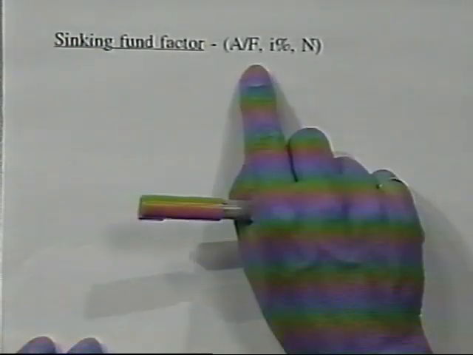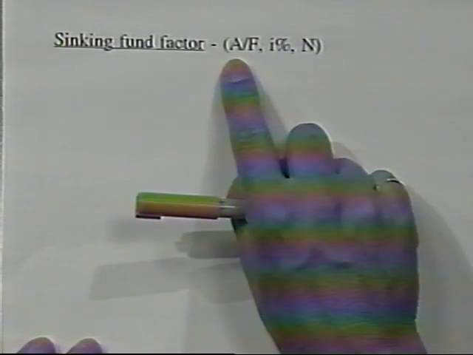The first of the two conversion factors is the sinking fund factor. It allows us, again, to go from a future worth to an annuity for a given interest rate and a given number of periods. And I'll be developing this formula in a minute, but in order to provide a means for developing the formula, I'd like to first present an example problem.